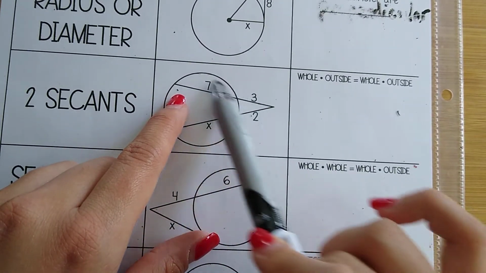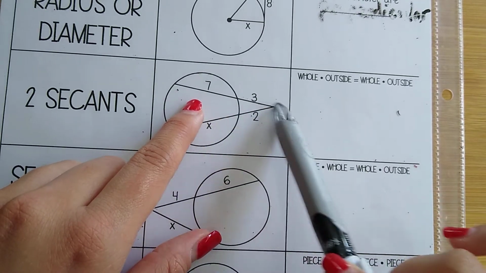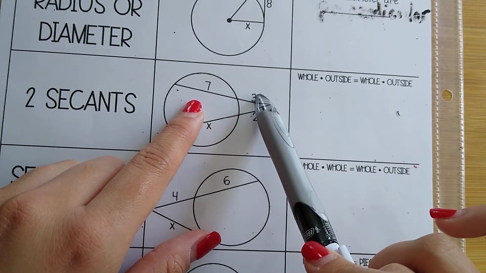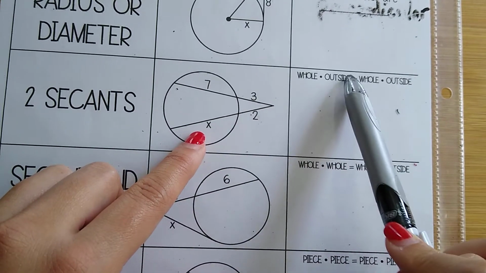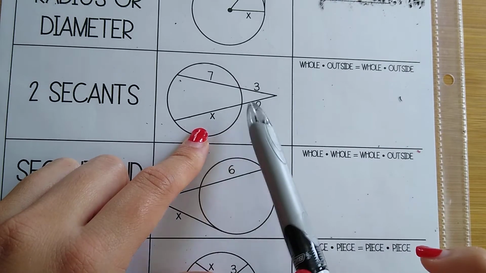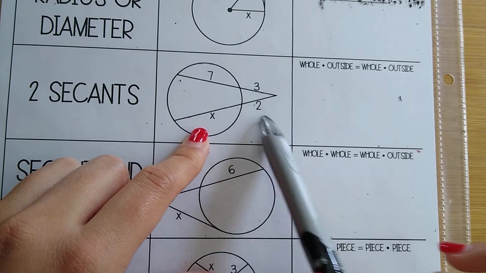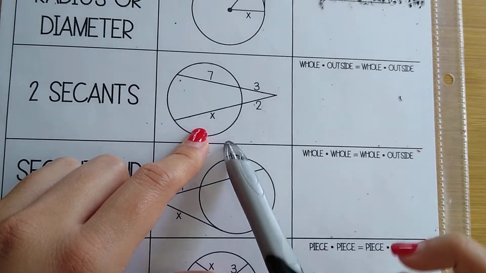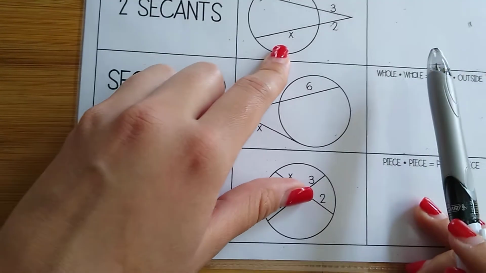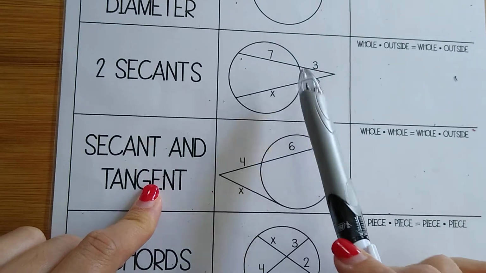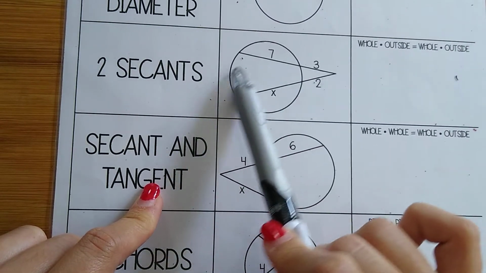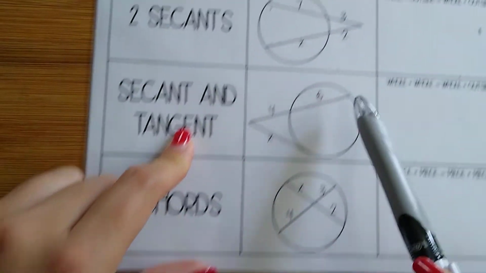So it's the whole, again, we're adding the sides. So in this case, it would be 10 times the outside, which is 3, equals the whole thing. It's x plus 2 times the outside of the circle, which is 2 in this case. And then you would solve for x accordingly. Okay, so just be very mindful of this one in particular. I feel like this one would be the one that would confuse most of you guys.